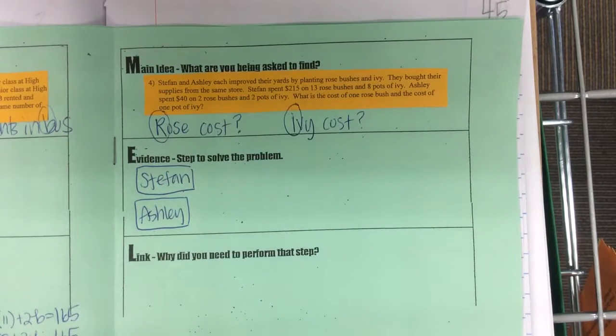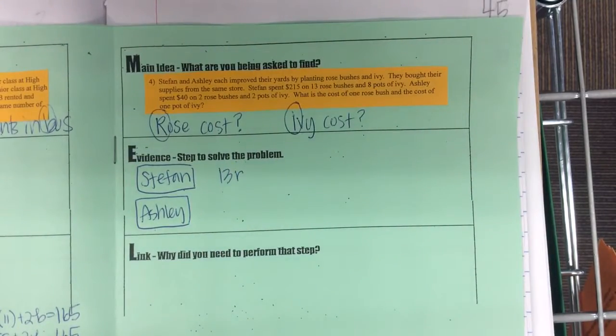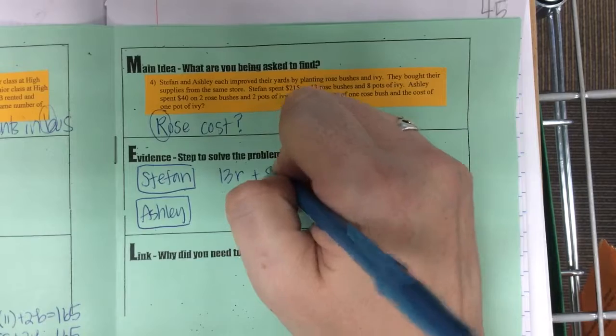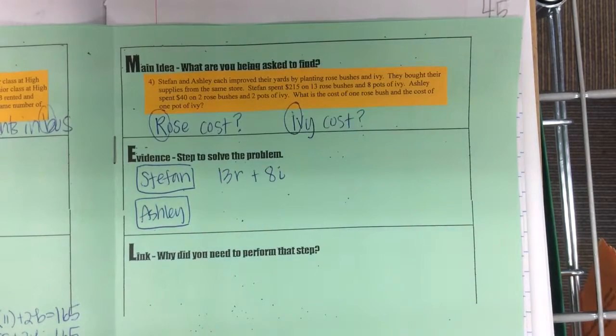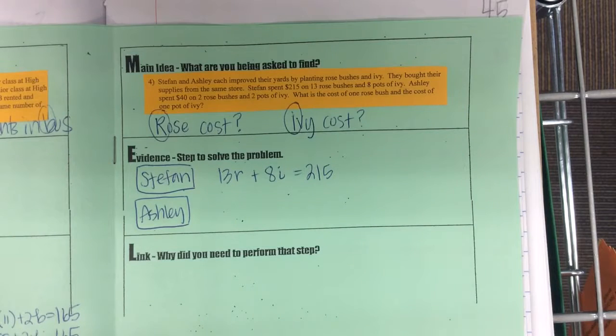Is our evidence. And what do you know about Stefan? What's our information about Stefan? 13 rose bushes plus 8 pots of ivy. And how much did he spend? $215.